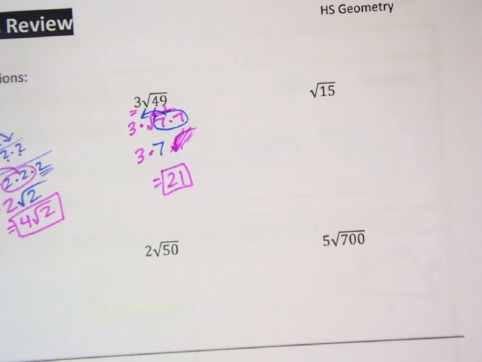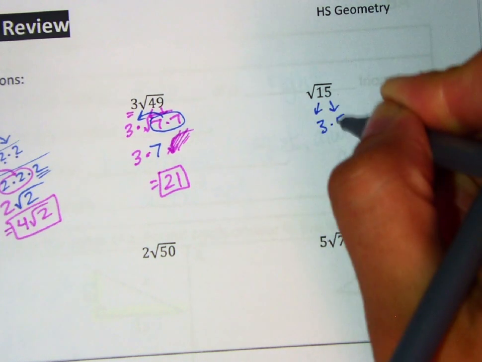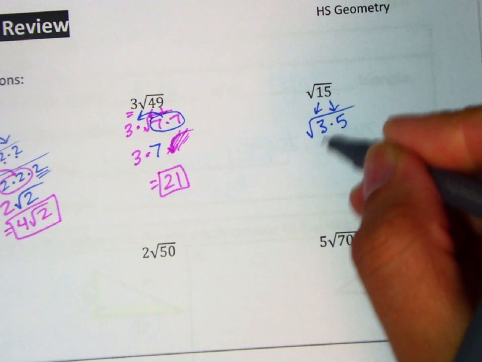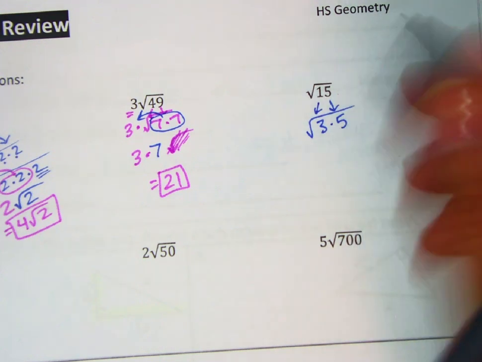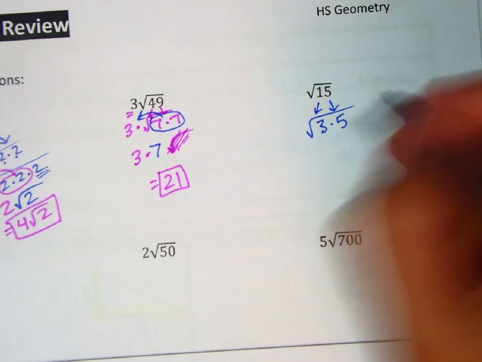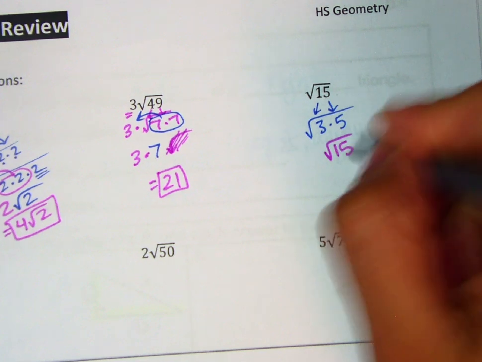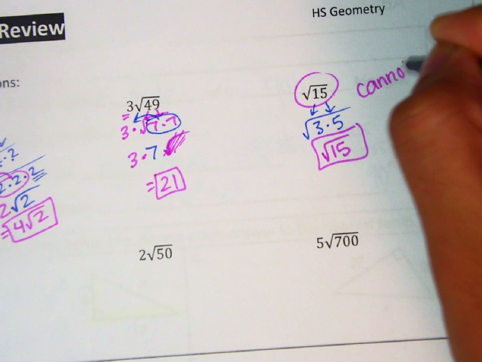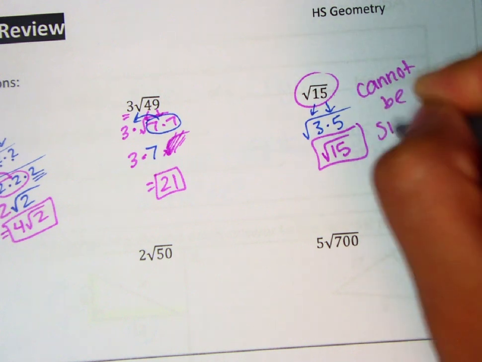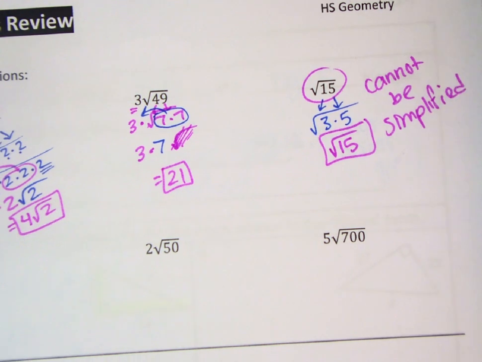Okay, the next part, we have square root of 15. If you break down 15, you get 3 times 5. And then 3 cannot be broken down even more, or 5 either. So these two are a number times itself, 3 times 3 or 5 times 5. So it goes back together, and then you multiply it, and it becomes square root of 15, which means this one cannot be simplified. Alright, so I'm going to ask you to pause the video and try the next 4 problems, and then I'll show you the answer and see if you got it correct.